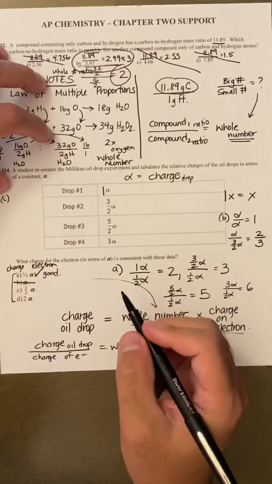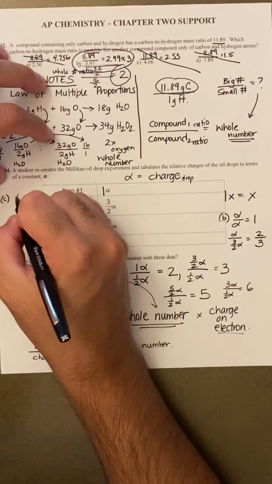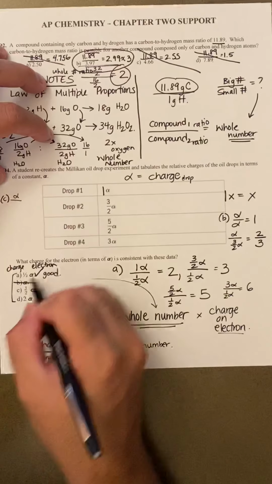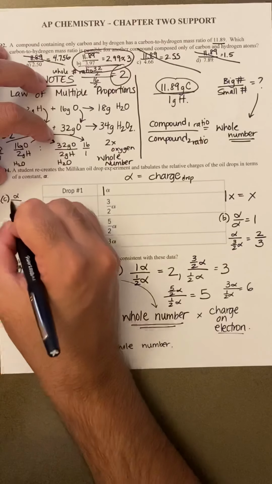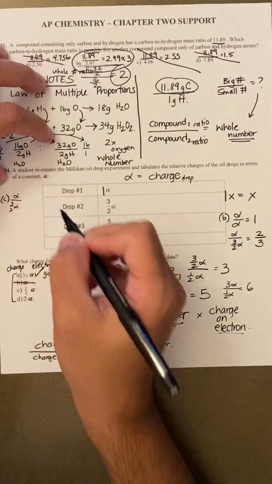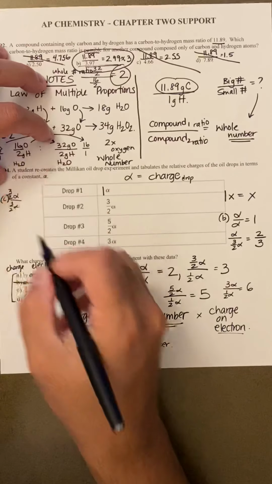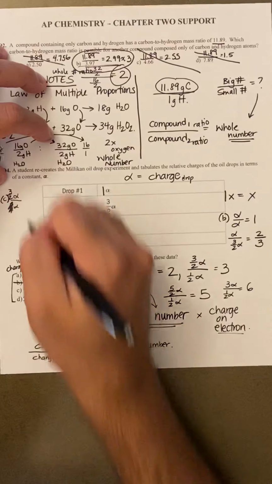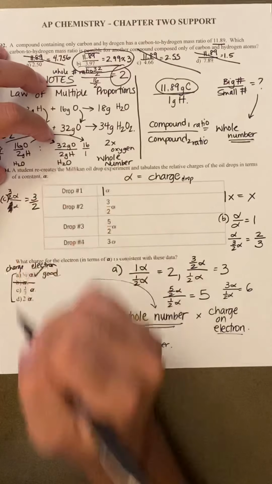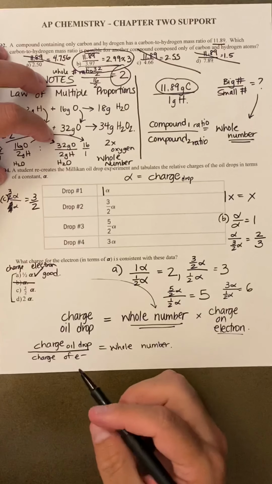If I try choice C, if I have 3/2 alpha divided by alpha, I get 3/2. That's not a whole number.